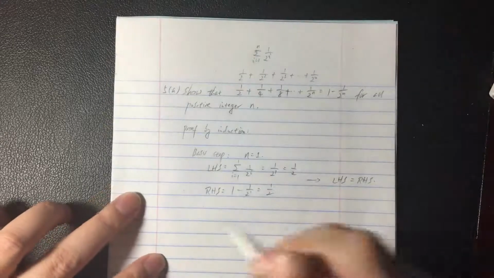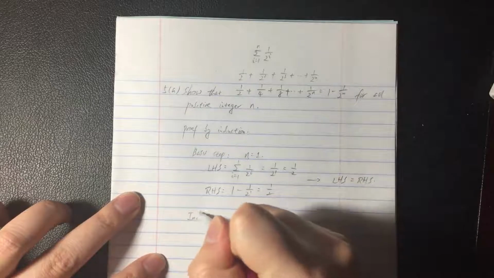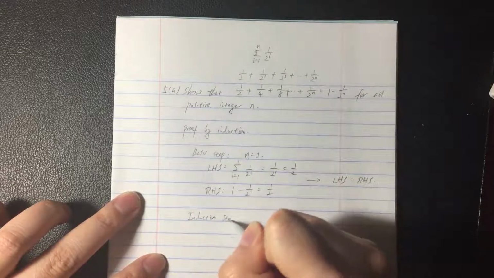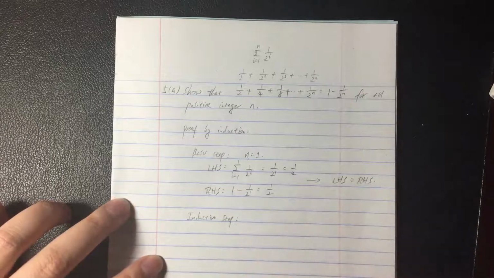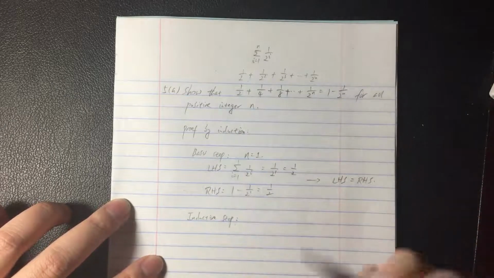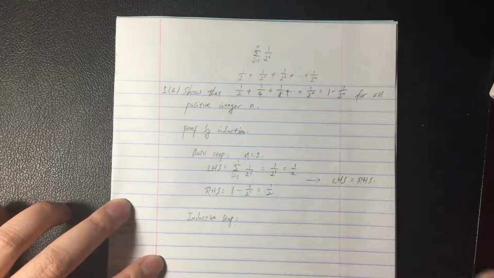Next is the inductive step. We assume this statement is true when n equals k, and we try to prove that this statement is also true when n equals k plus 1.